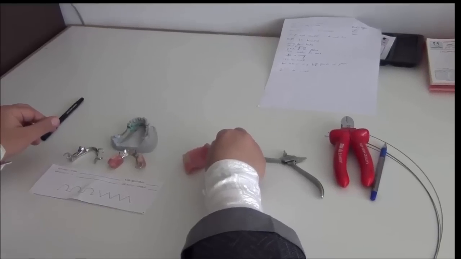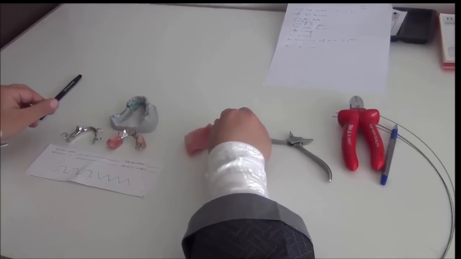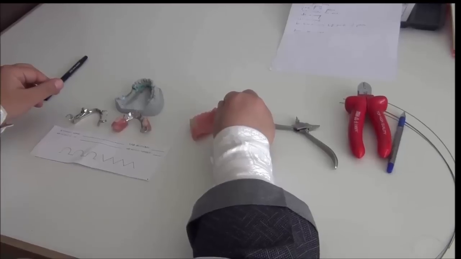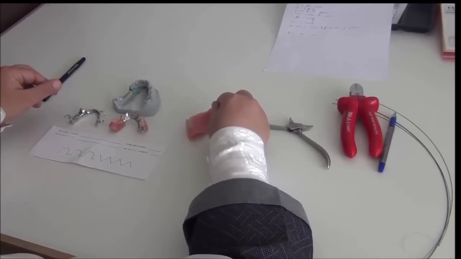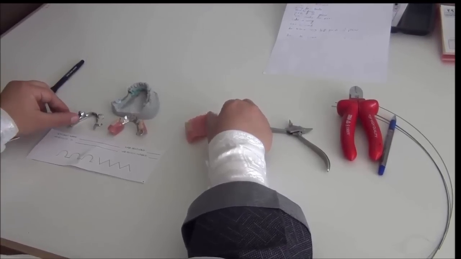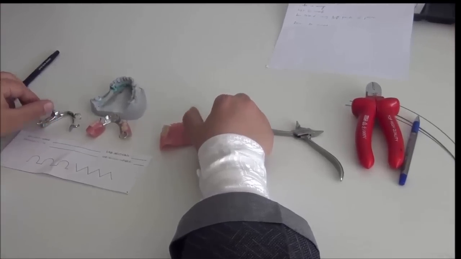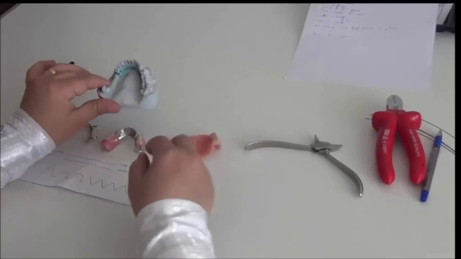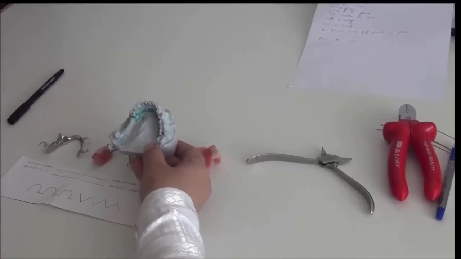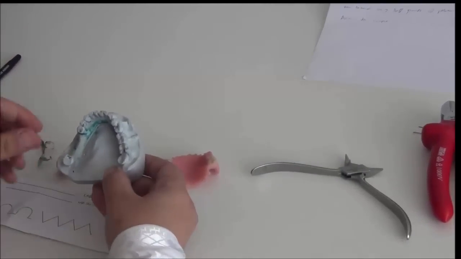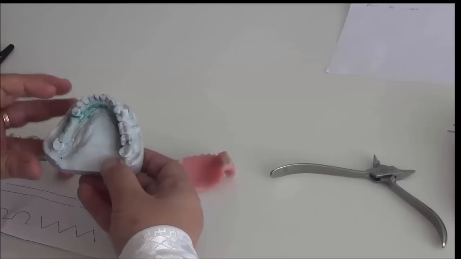I welcome you to the second semester, where we're going to talk about removable partial dentures, and we're going to focus in the lab on the removable partial denture in terms of technical steps and types. So in the case where a patient has lost part of their teeth, we call this a partially edentulous patient. Not all of his teeth are missing.